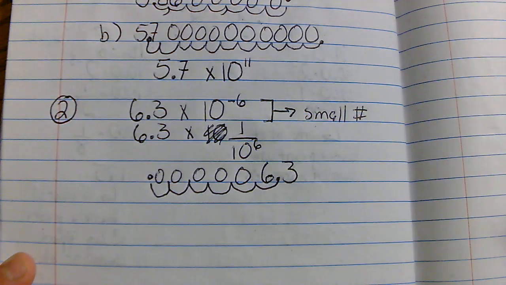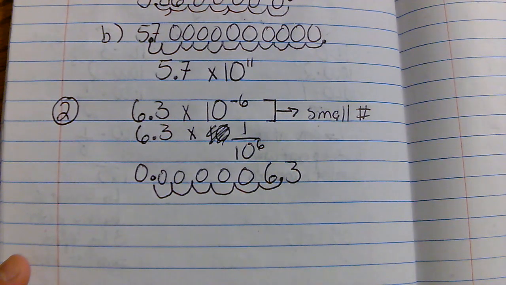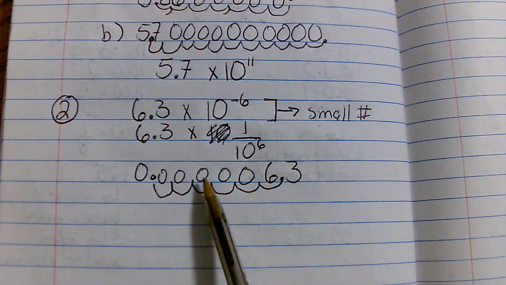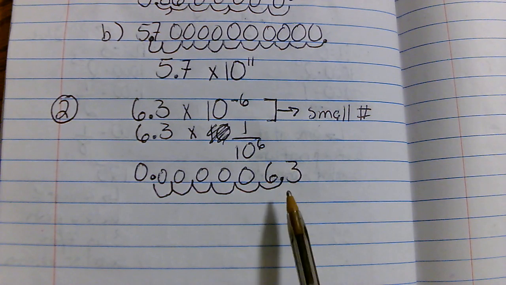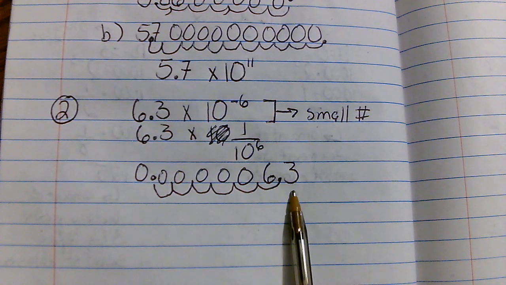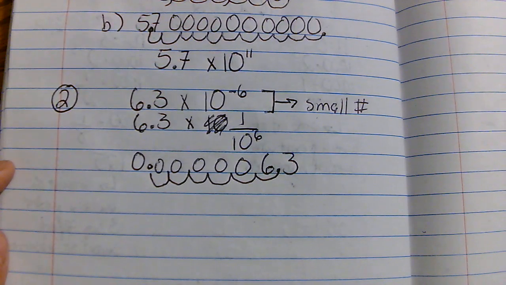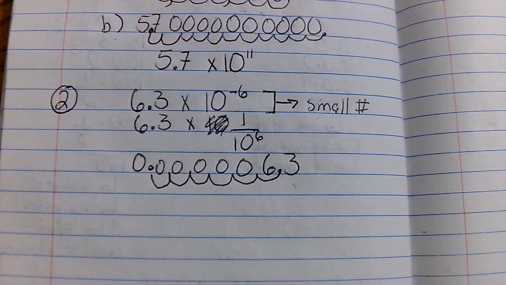All right, look how small that is. I'm going to put one more 0 in front of the decimal point as well. Look how small that number is. This is the tenths, hundredths, thousandths, 10,000s, 100,000s, millions, 10 millionths place. So this is 63 10 millionths. That is a tiny, tiny number. All right, very, very small.